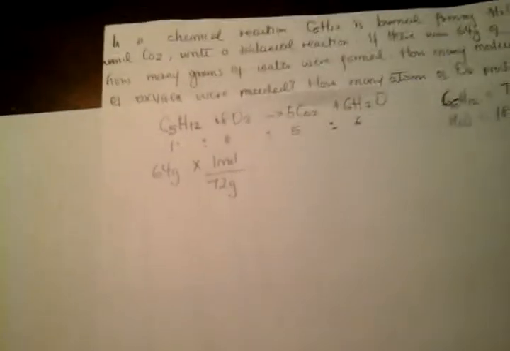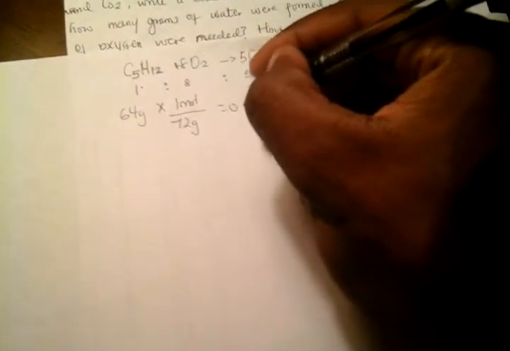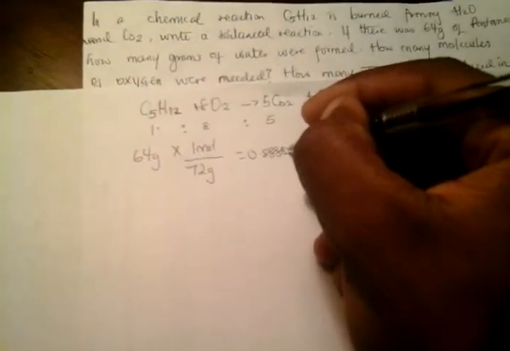Then you have the molecular weight. That's 72 grams. And when you divide that, sorry, I have my calculator. 64 divided by 72, and that gives us like 0.8888. It's not a recurring decimal, but it terminates at the end. But let's just approximate that to 0.9.